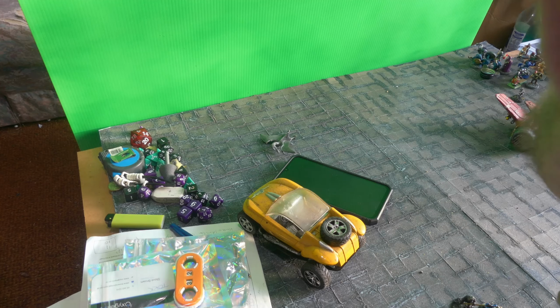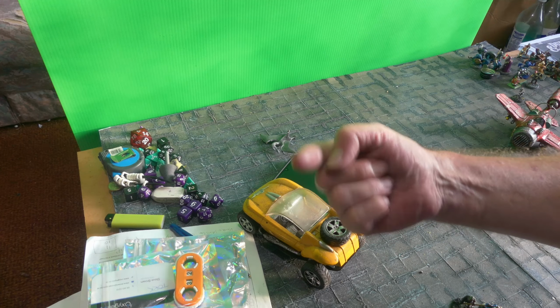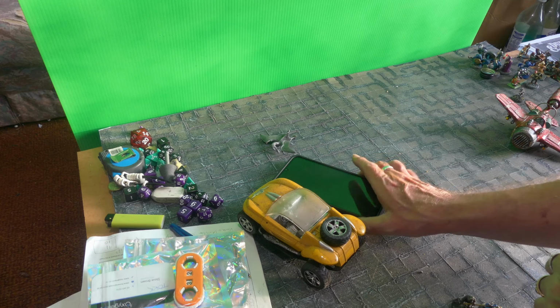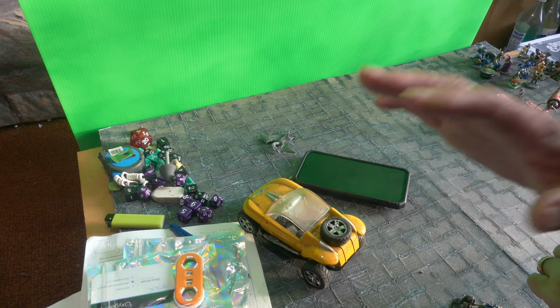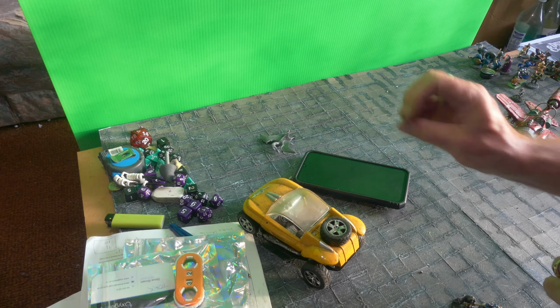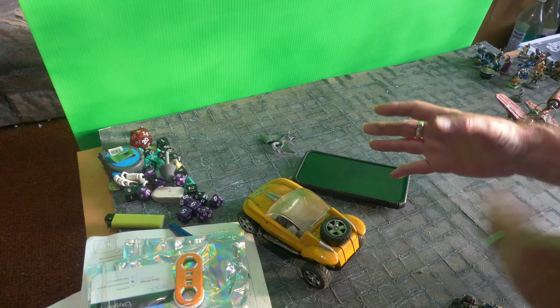Now, obviously I've got this main camera rig here that I'm using. This is going to be the secondary camera. When I show it, I will have both pieces of film simultaneously on the screen so that you can see it being done in real time.